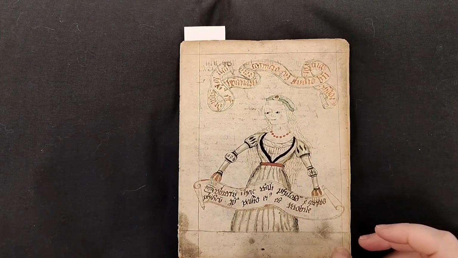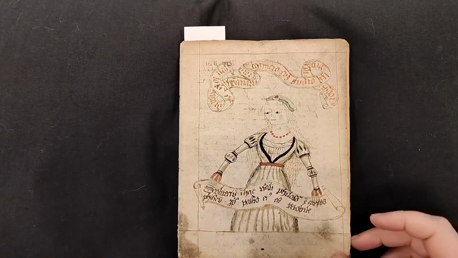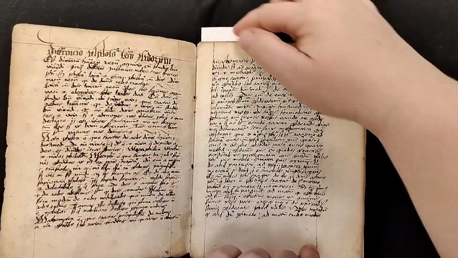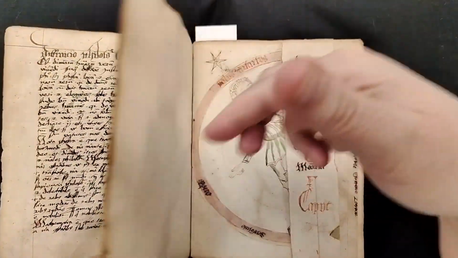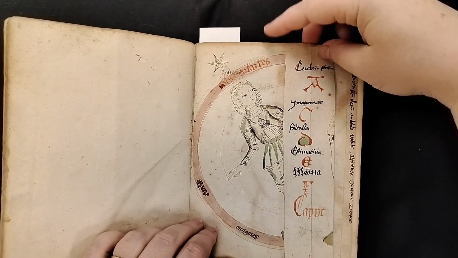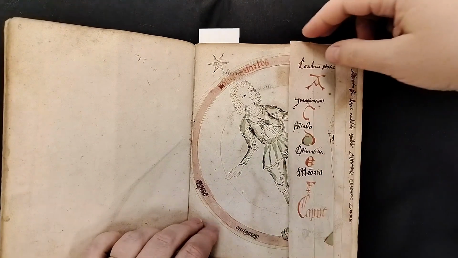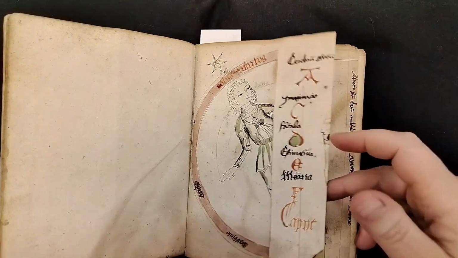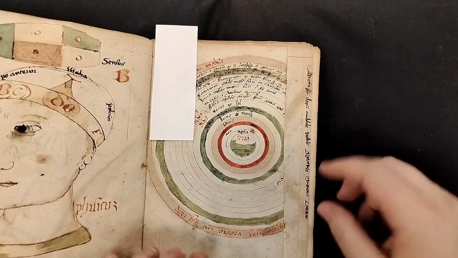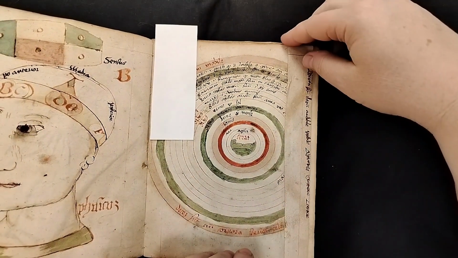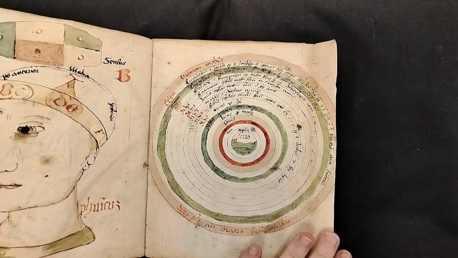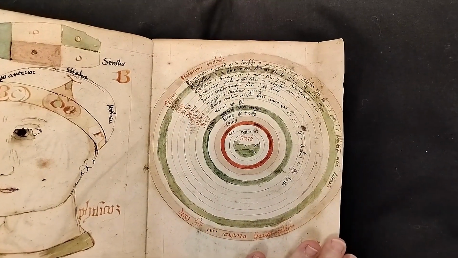It's got this beautiful cover. I think it's Lady Philosophy on the cover. And we're going to skip this, which we wouldn't normally do. It's got several diagrams in it, including this guy here. But what I really want to show you is this diagram here, because this is a very typical diagram of what we call, and I think what they called, the celestial spheres.